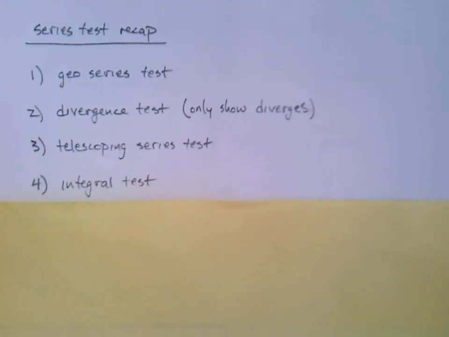All right, then we went on to the integral test, and the integral test is a beast, right? So you've got to show these three conditions are true for f of x: that f of x is positive, continuous, and decreasing. That just shows you can apply the test at all, and you take the integral from the starting point of the series to infinity, and if the integral converges, then the series converges, and if it diverges, then the series diverges.